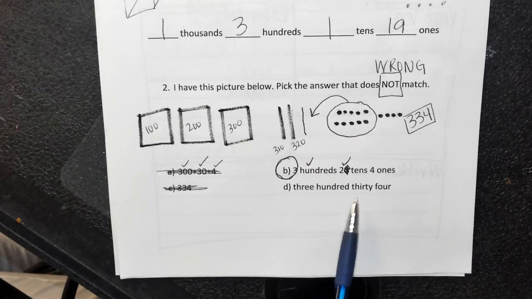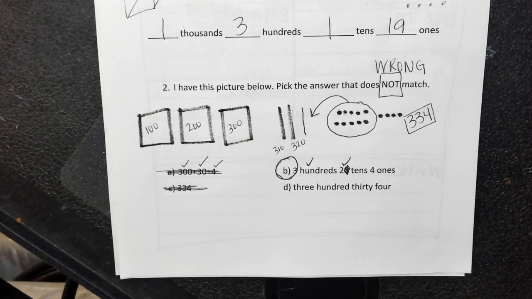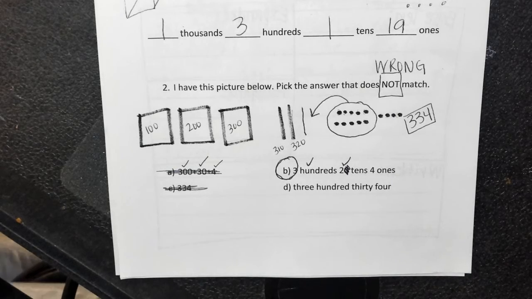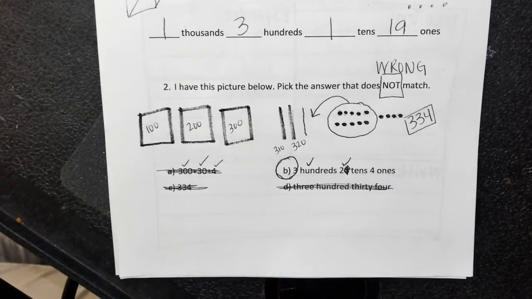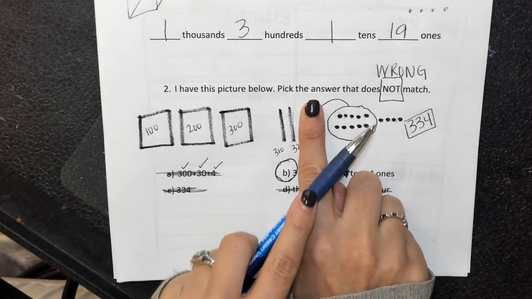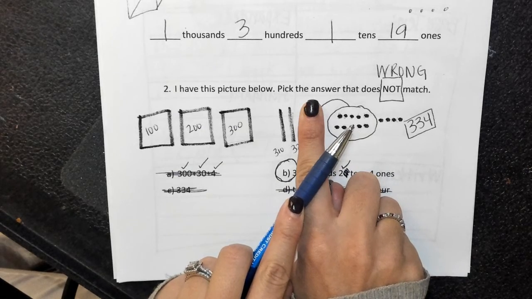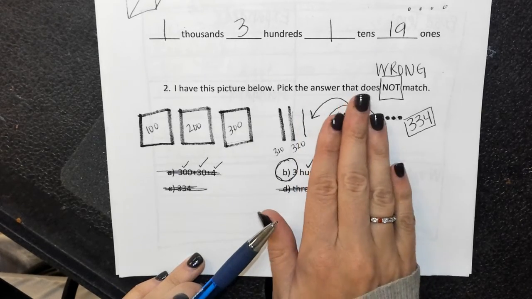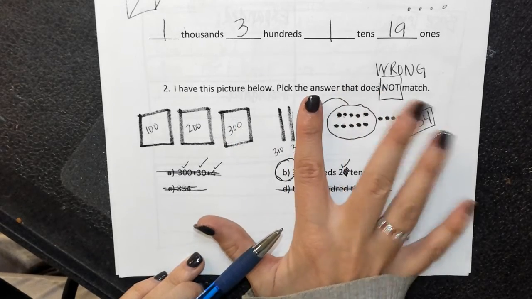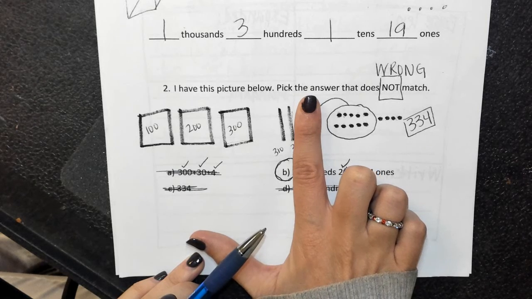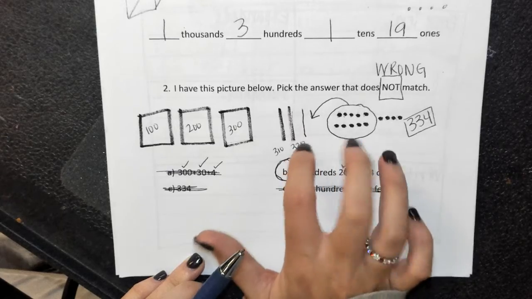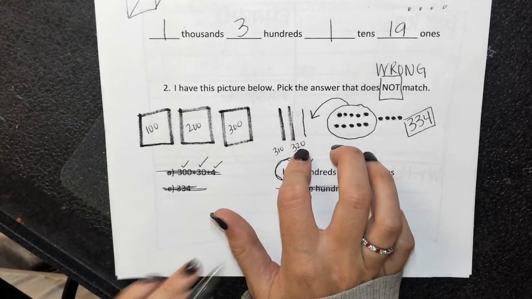And then it says 334. Is that what our number is? Yes, 334. So is that the right answer or wrong answer? Right answer. Remember, if you're looking at this, and if you take this rod away, your ones have to stay here. You can't move them. But if you have your rod there, then yes, those disappear. So pay attention to how you're working the problem. If you cover this up with your finger, your ones are still there, because that rod is no longer a representation. Okay? That is where we're going to get mixed up. Capiche?